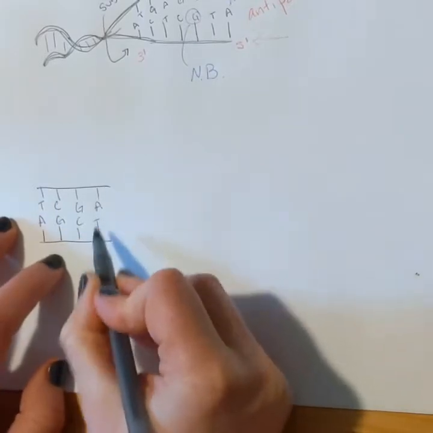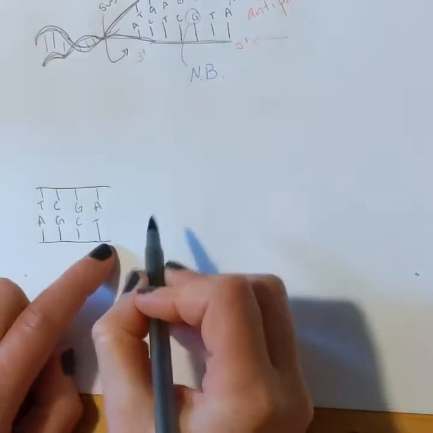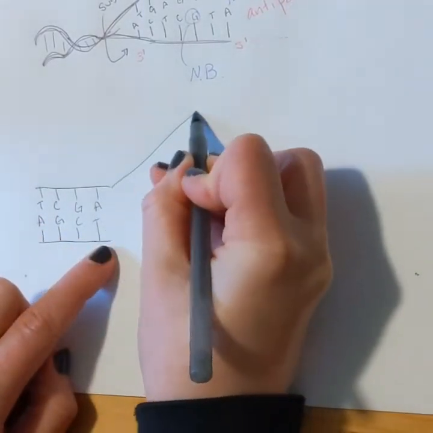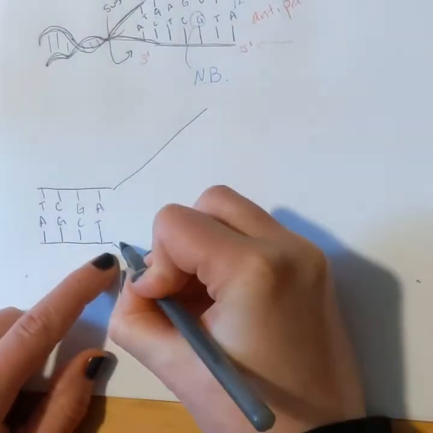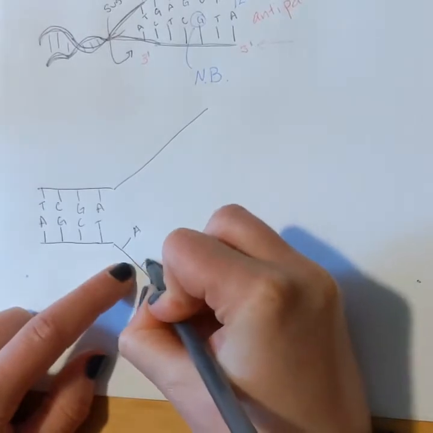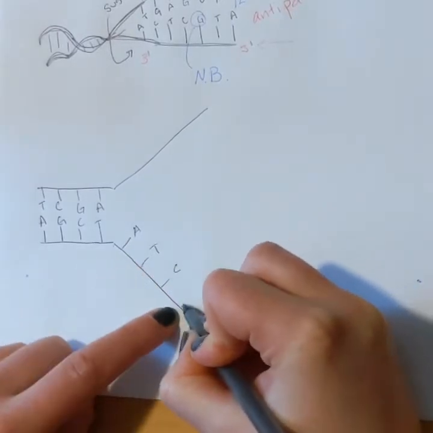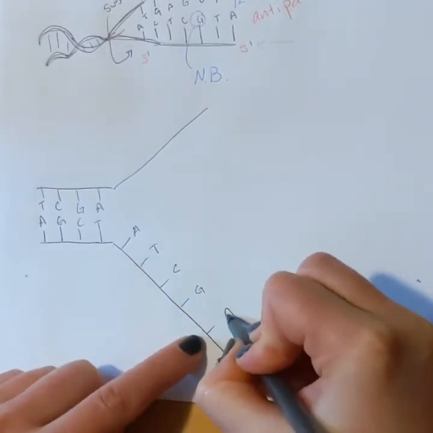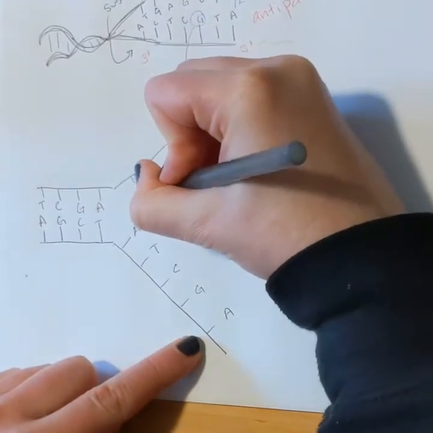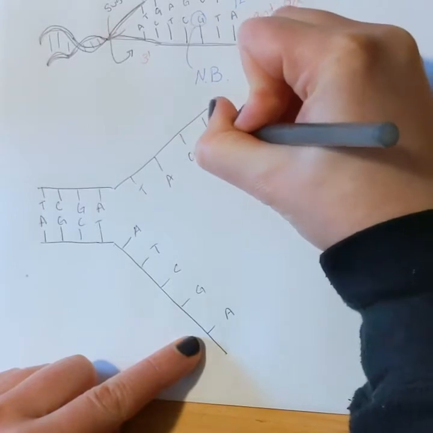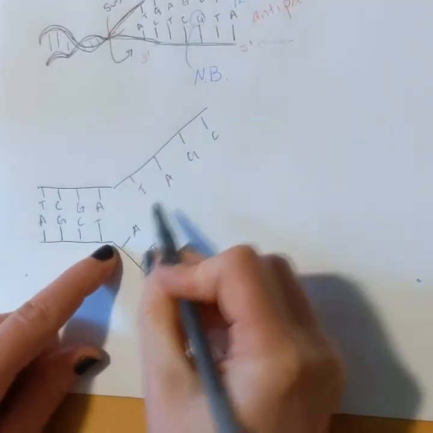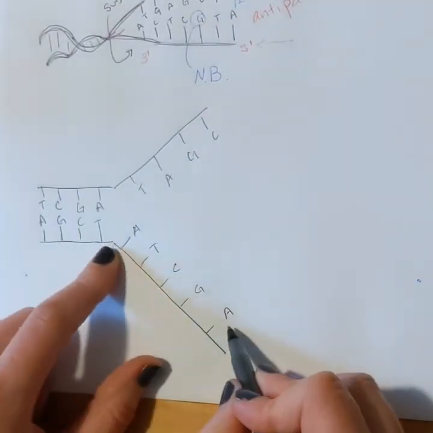Then I need to pull these two strands apart. So I'm going to pull them apart and they're going to start to fork in separate directions. I still have nucleotides sticking off on both sides. Right? But now my two strands are separate.